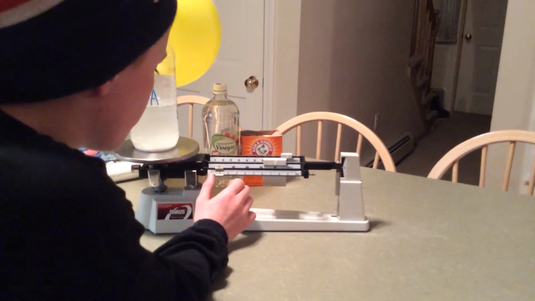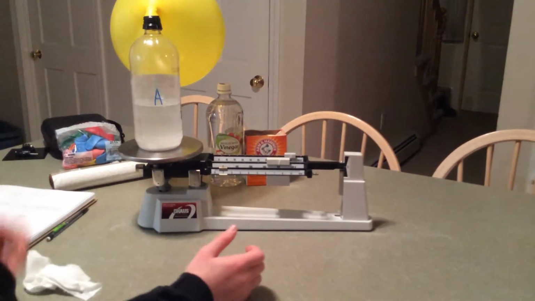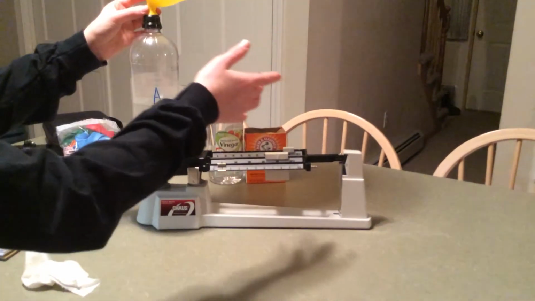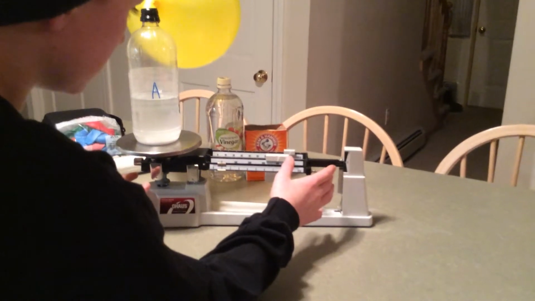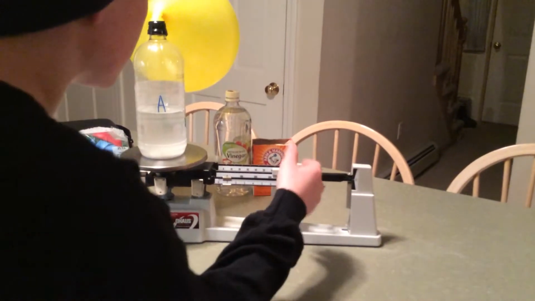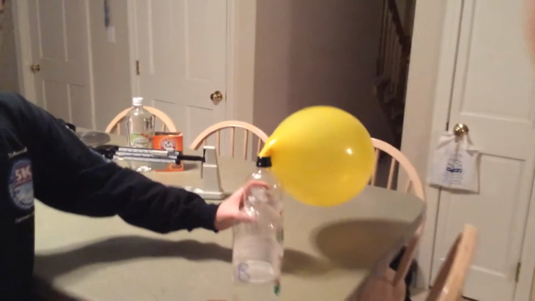So now, the mass of the experiment. Although some was lost because a balloon isn't a perfect closed system, it shows that, hold on. Alright, so now it is at 491, which, again, if we had a perfect closed system, it would have been better.